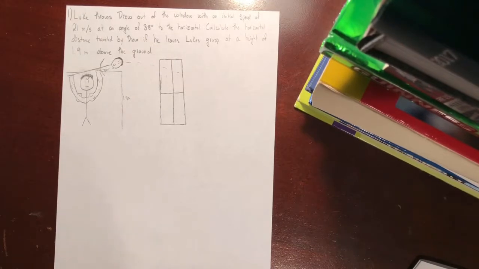Today we're going to be talking about some projectile motion. Got our problem right here. Luke throws Drew out the window with initial speed of 21 meters per second at an angle of 38 degrees to the horizontal. You need to calculate the horizontal distance traveled by Drew if he leaves Luke's grasp at a height of 1.9 meters above the ground.